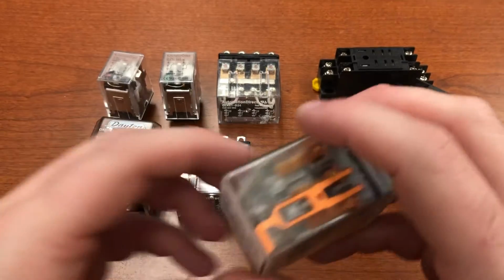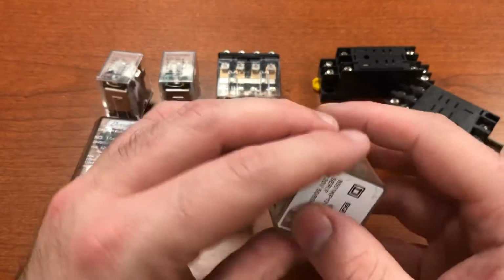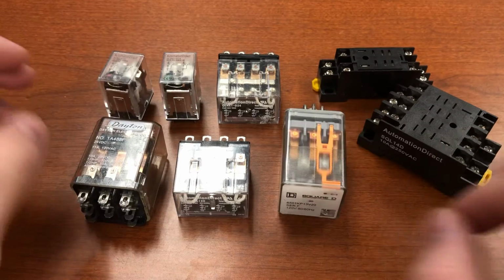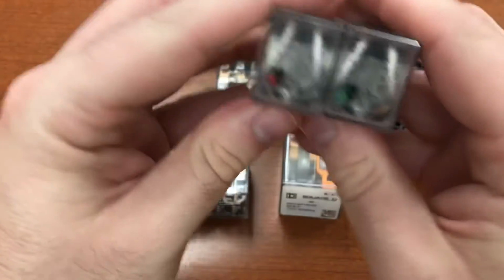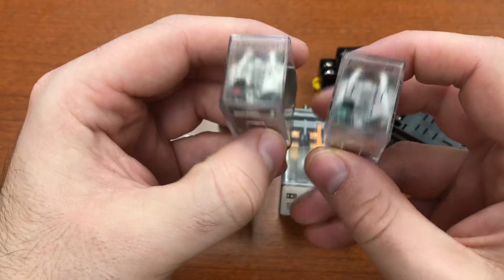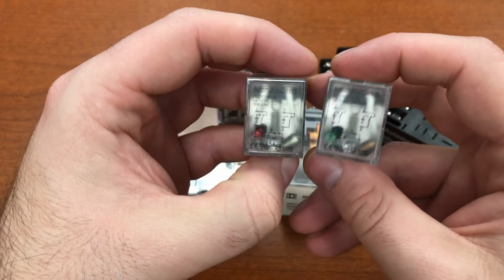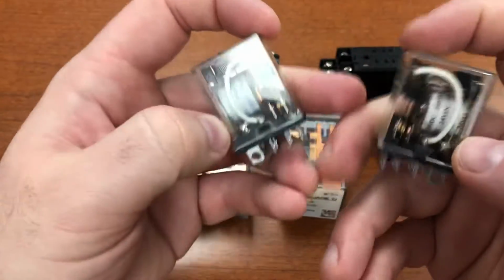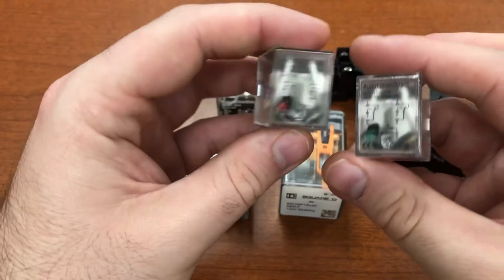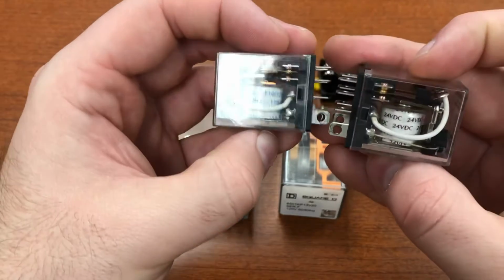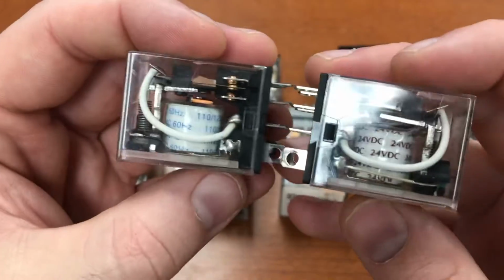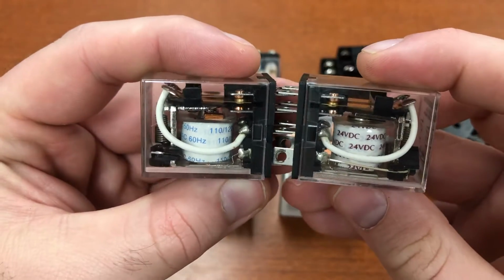All right, so a little bit different configuration, but still the same concept of operation. These two are similar. They only have 2 sets of contacts, but they look identical, okay? But the difference between these two is the coil. So if I flip them around where you actually see the coil, see the difference?